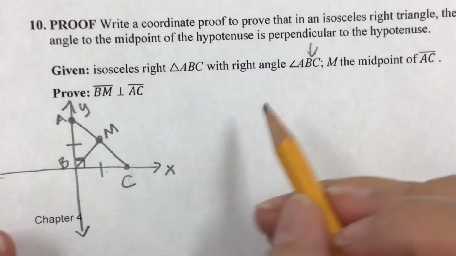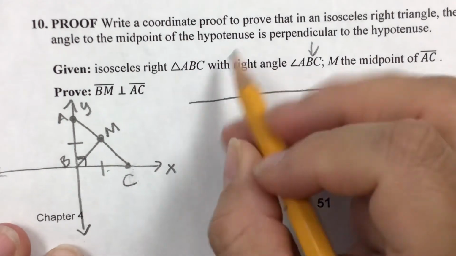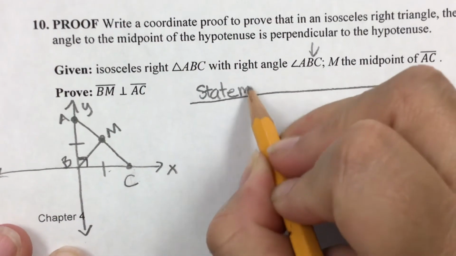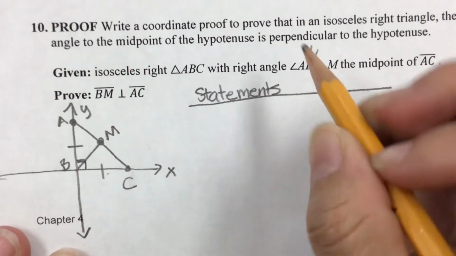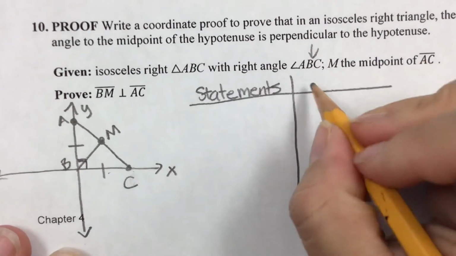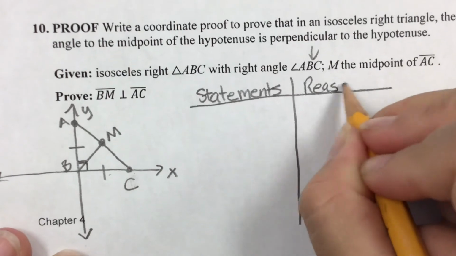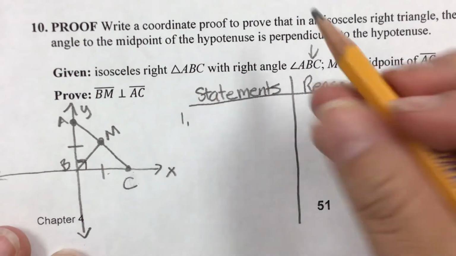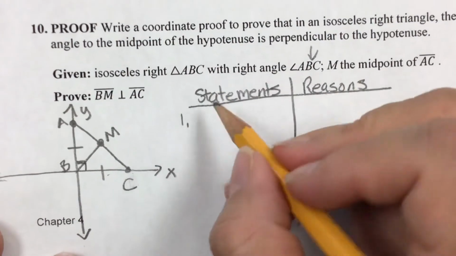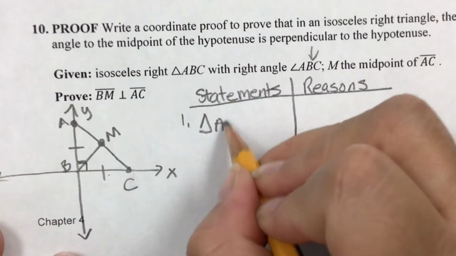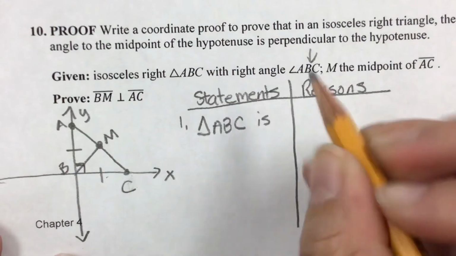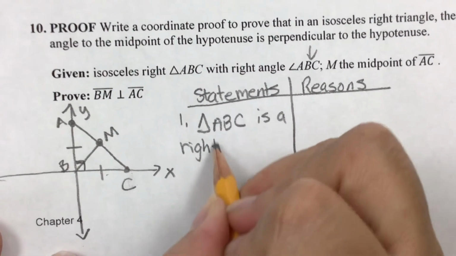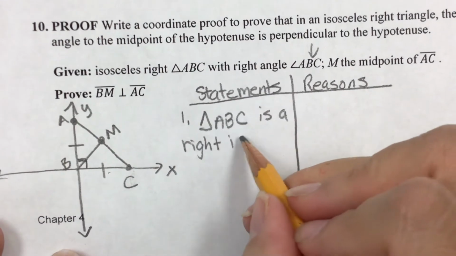Let's start our proof. These are your statements. And this is the reasons. Number 1. I'm going to write it this way. Triangle ABC is a right isosceles.